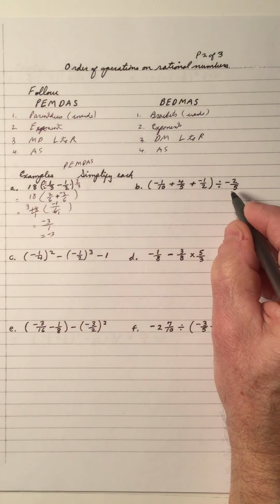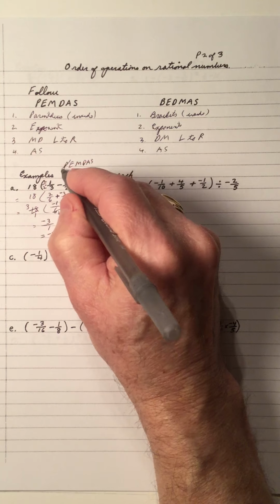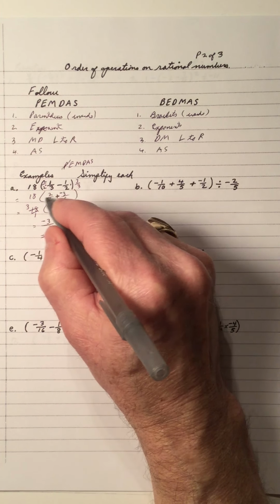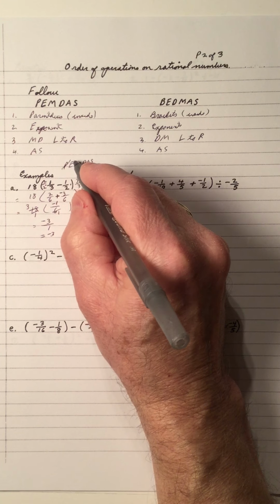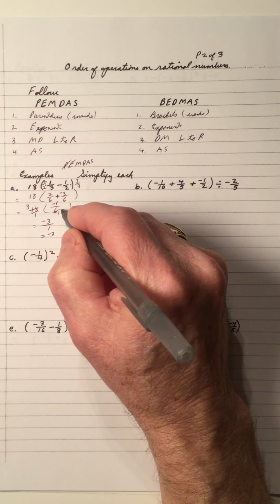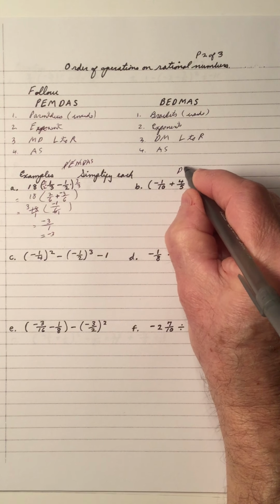Equal sign. B. Again, PEMDAS. Oh, I forgot to scratch out. I did my parentheses first. I had that done. Then I had to say, any exponents? No. So then I do multiplication, division, left to right. And there's no addition, subtraction.